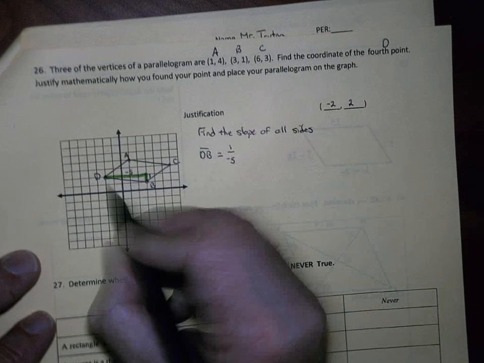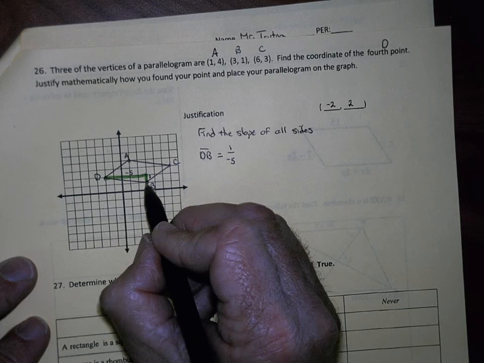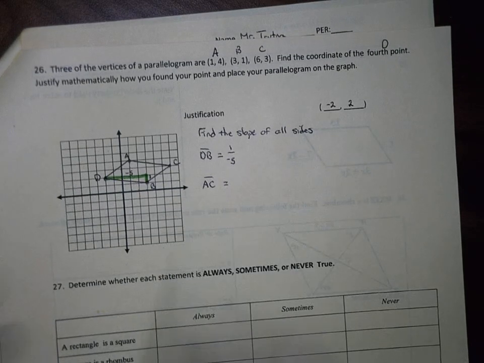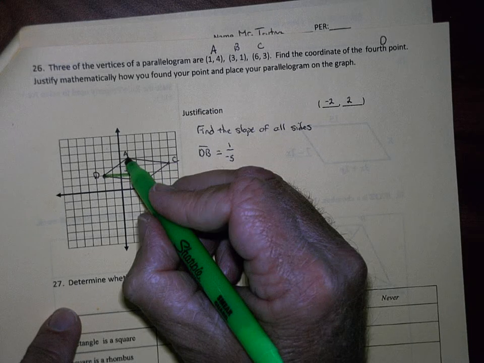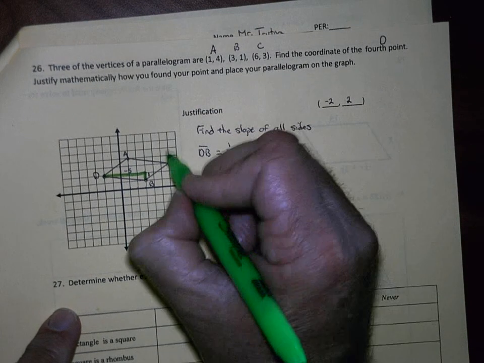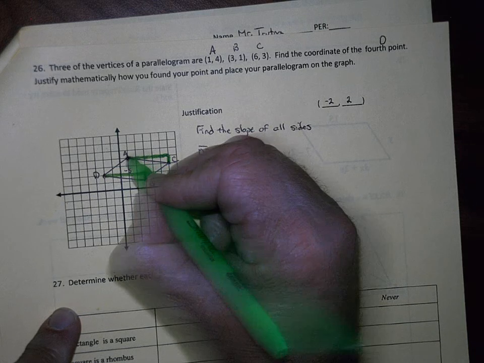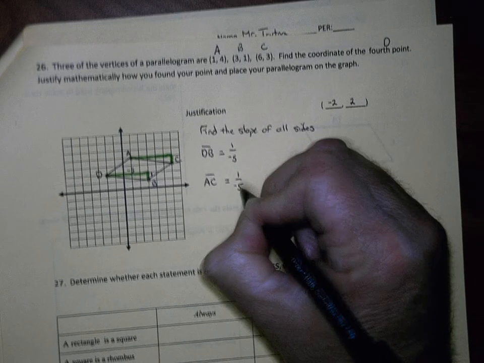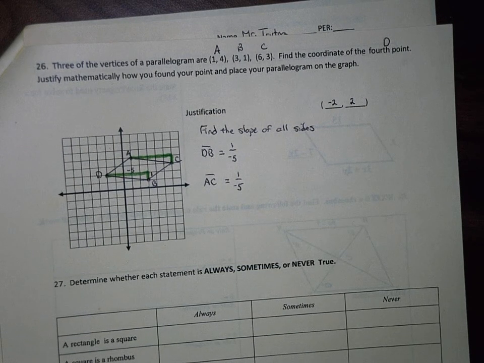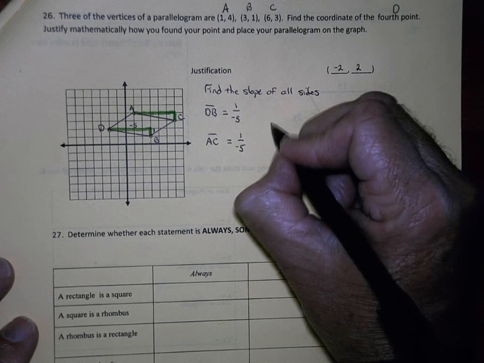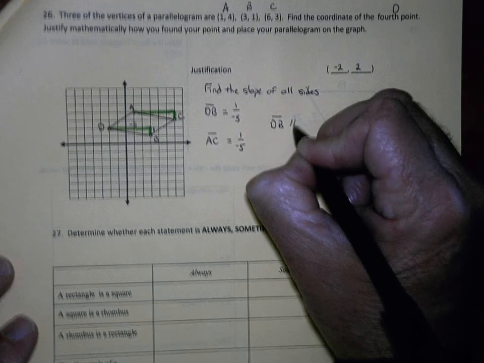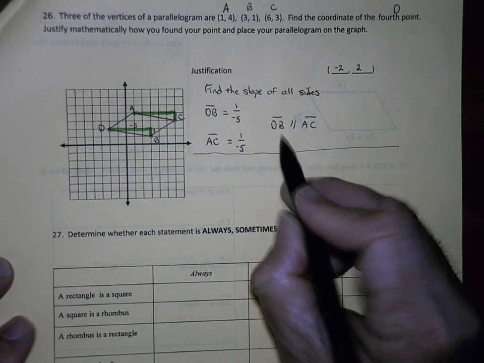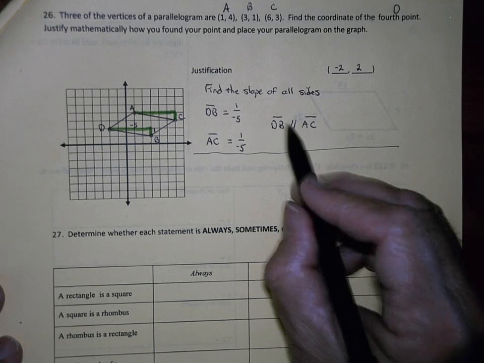Now I'm going to find the opposite side of DB, which is AC. So next I'm going to find the slope of A to C, or C to A. And in this case you want to find it from C to A, because C is the lower point than A. So I'm going to rise up 1. I'm going to run over 1, 2, 3, 4, 5. And I ran to the left, so my slope is 1 over -5. Notice both of these sides have the same slope. So what does that tell you? If they have the same slope, it tells you they're parallel. So I just mathematically showed that side D to B is parallel to side A to C, okay? Now I'm not done, because that just shows me one pair of parallel sides. I need to have 2 parallel sides.